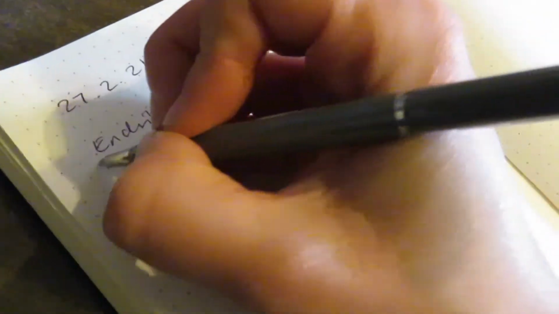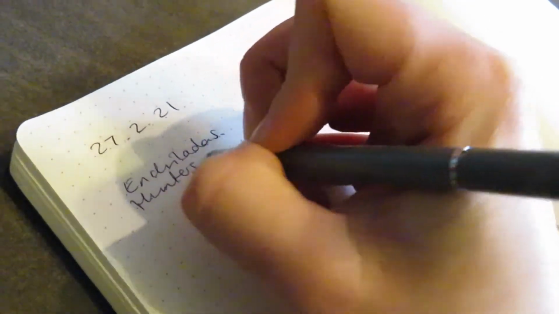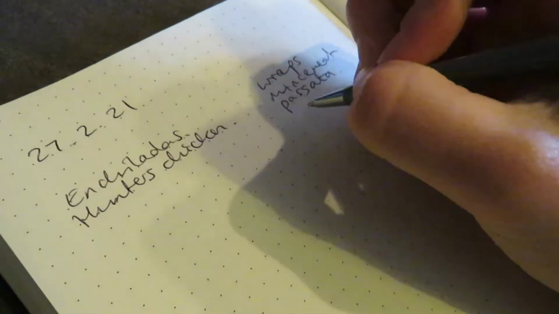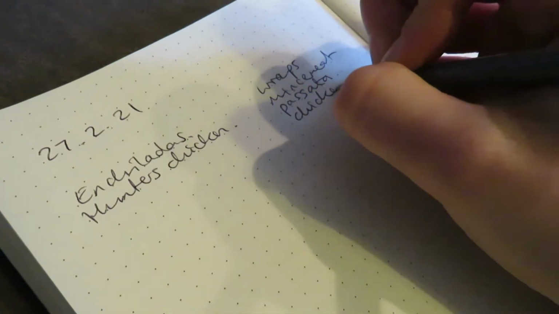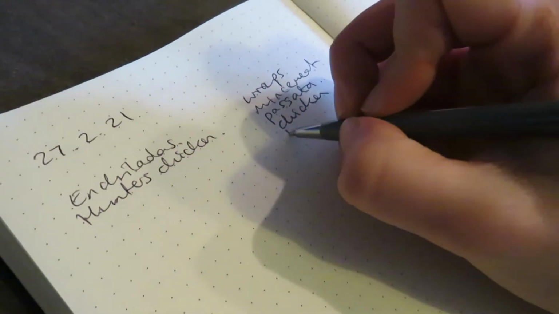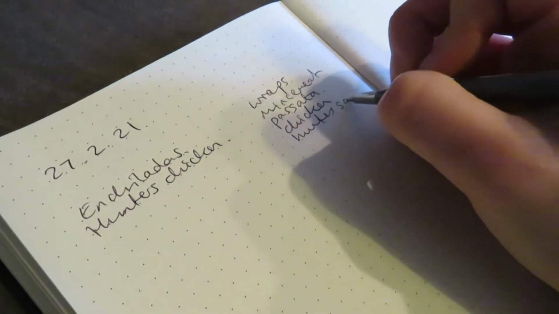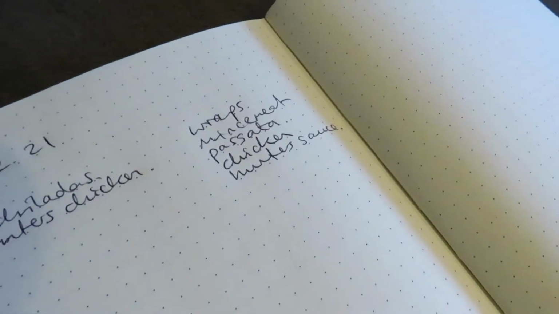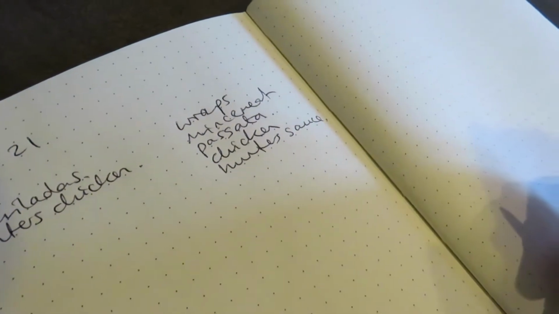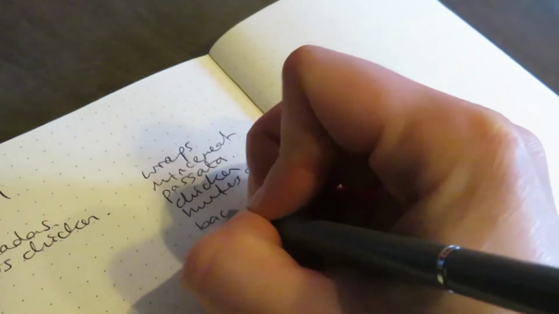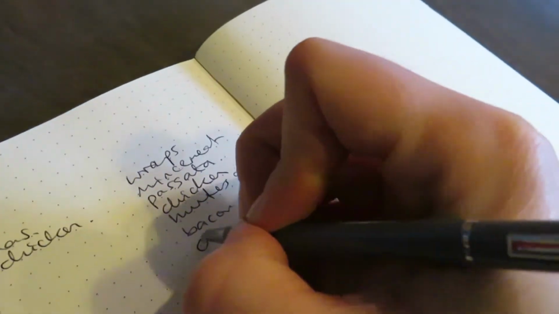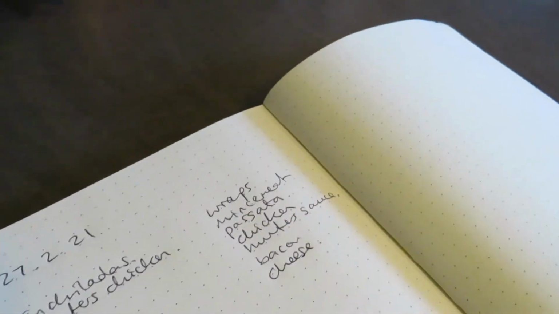If I'm making, for example, if I want to do hunter's chicken, that might be one meal for the week. I know that I need to buy some more chicken. I will need a hunter sauce. Sometimes I make it my own and sometimes I buy shop bought. It depends on how busy the week is going to be. I know I need bacon, and at the minute I know that I do need some cheese, so I'm going to make sure that I have cheese on my list.